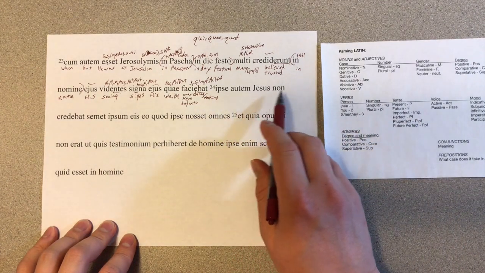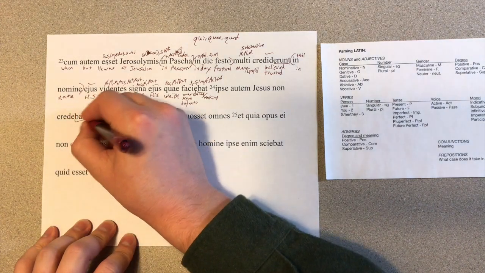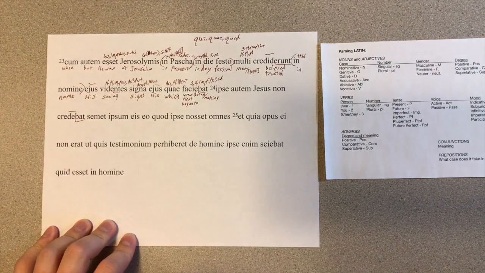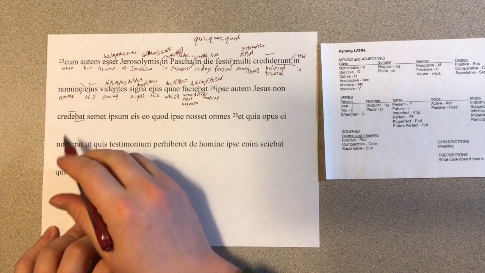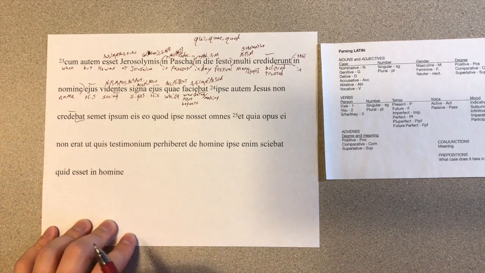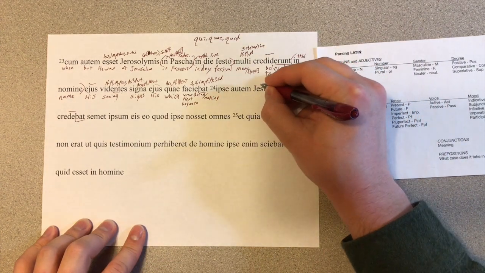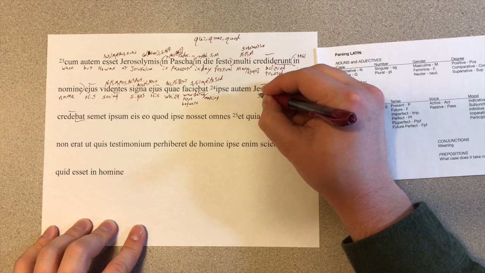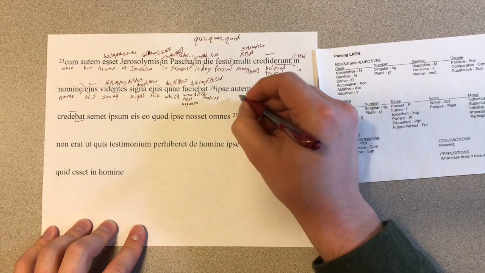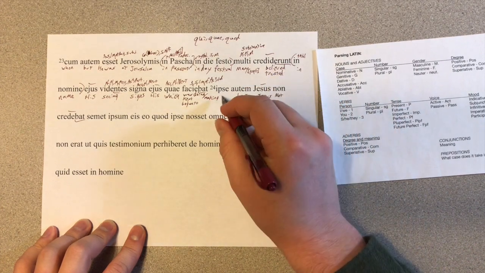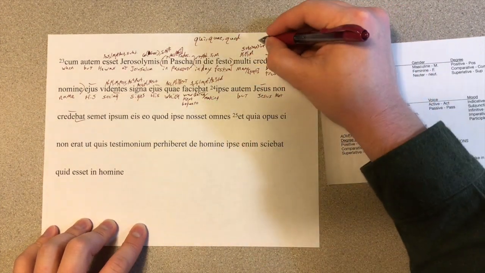Ipse autem Jesus non, and here's our verb, credebat, imperfect. Seen this form enough times by now that shouldn't need to parse it. Just go ahead and know there are a variety of different translations. We'll get to them in a minute. We know this non negates whatever it is, so not. Jesus is going to be our subject. Autem means but. And then here we have an interesting word, ipse.